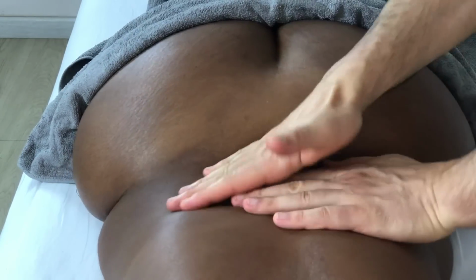So you want to grip the fibers and go really deep. A way to do it, you can even ask the client to go in the opposite direction of your arms to create more traction.